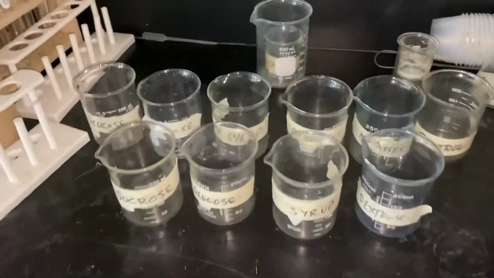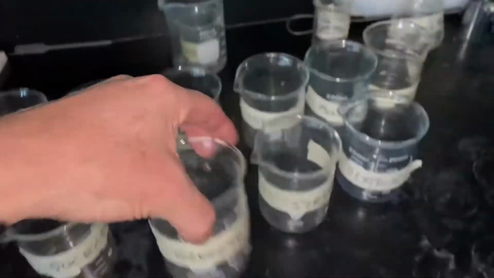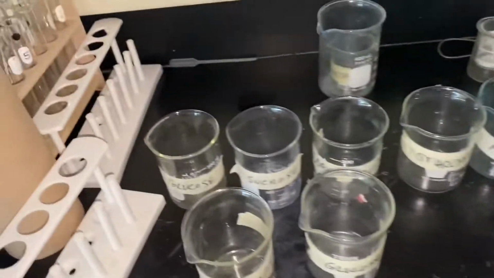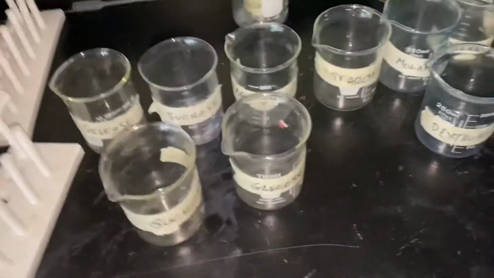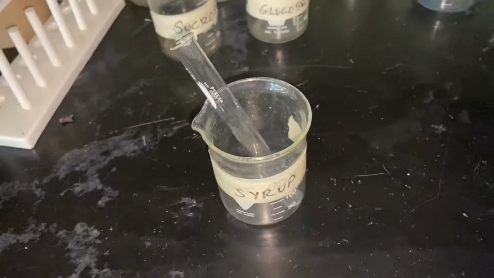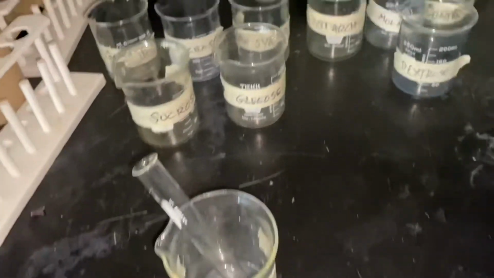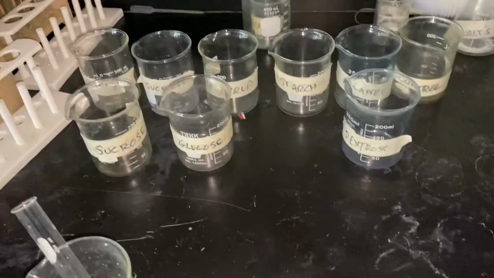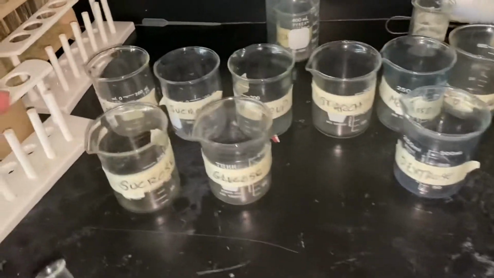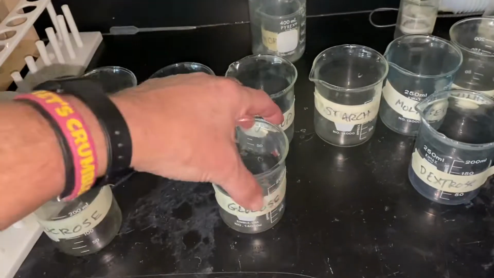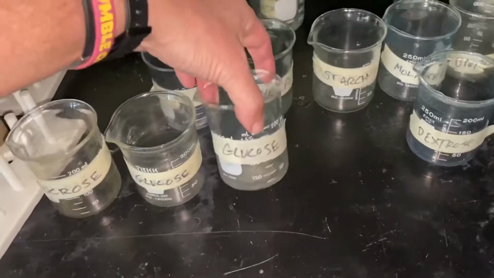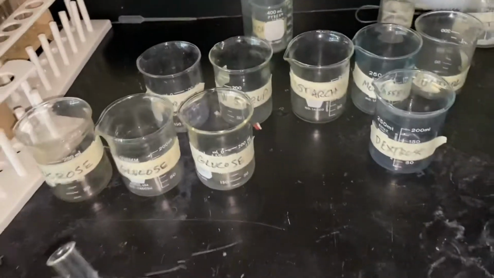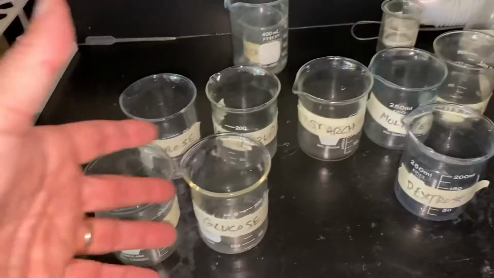Each lab group is going to need one beaker and one test tube. One beaker, one test tube. That's what each lab group is going to need. I have 12 beakers over here, but there are a couple of doubles. Make sure that before you use a double, all the singles have been used. For example, there are 2 glucoses. If there are not 12 lab tables, then only use one of the glucoses.